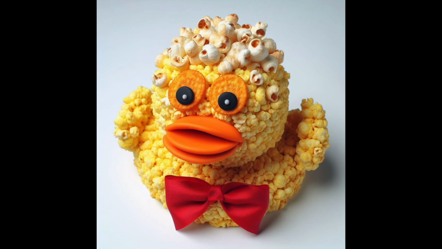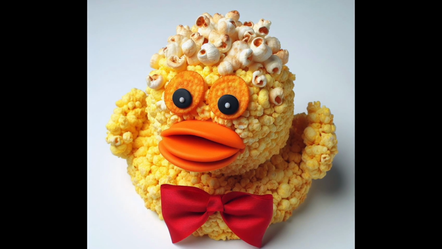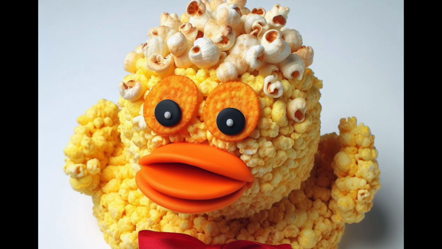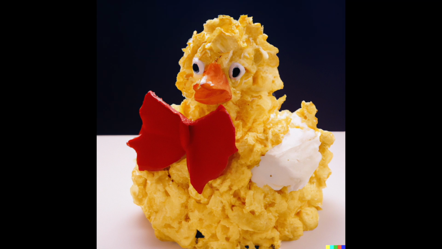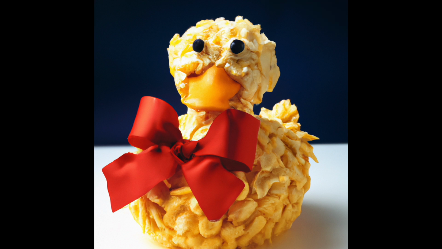This one's a bit too popcorny. All the duck looks like popcorn, so let's tone the popcorn down. Now I've lost all the popcorn again. Moving along. Ripper of a bow tie on this duck cake, but it's not my favourite.